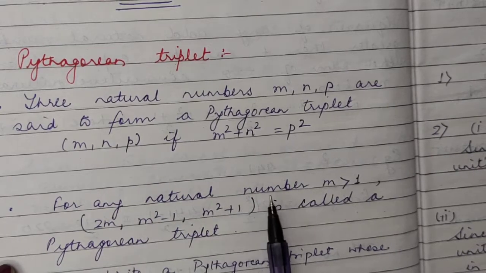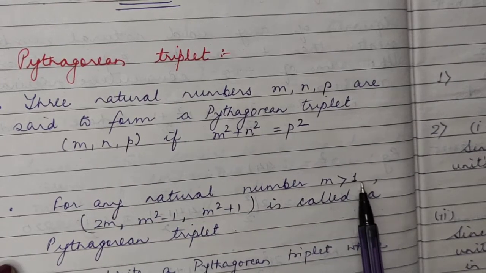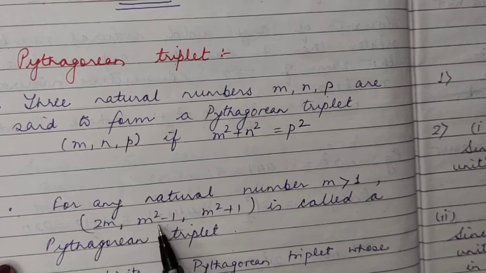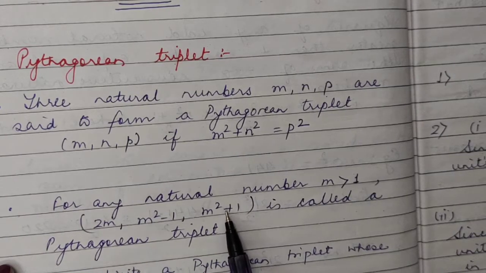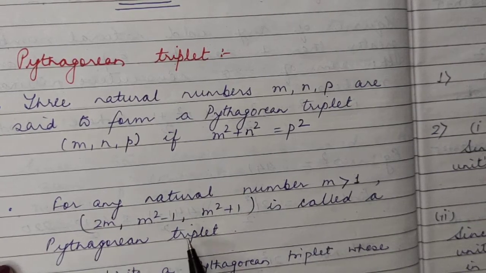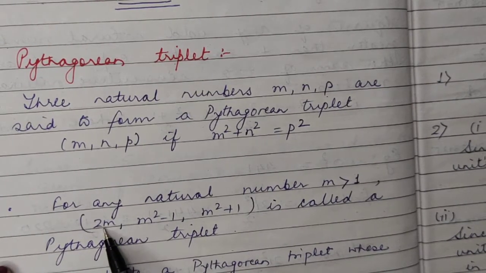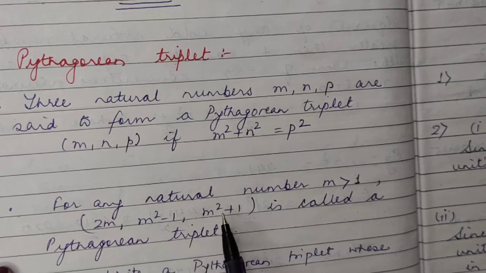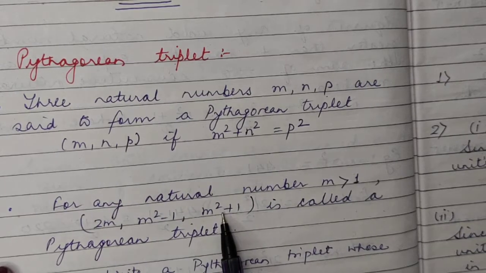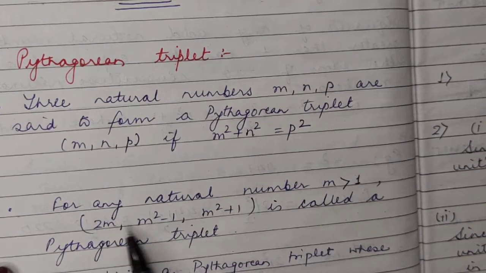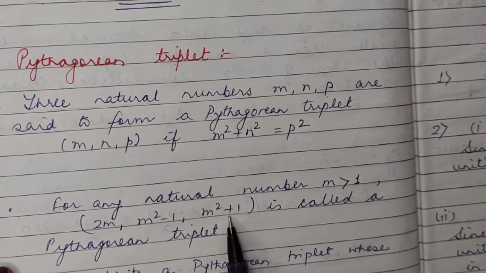For any natural number m greater than 1, 2m, m square minus 1 and m square plus 1 is called a Pythagorean triplet. Triplet means three numbers. You have to remember and learn it.